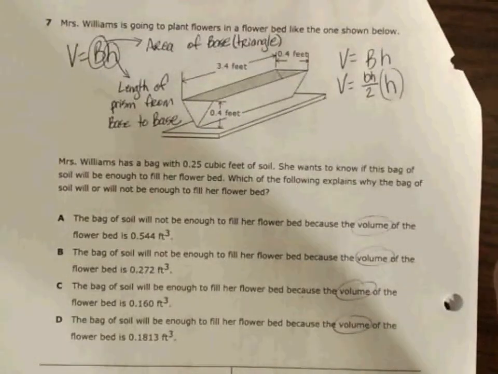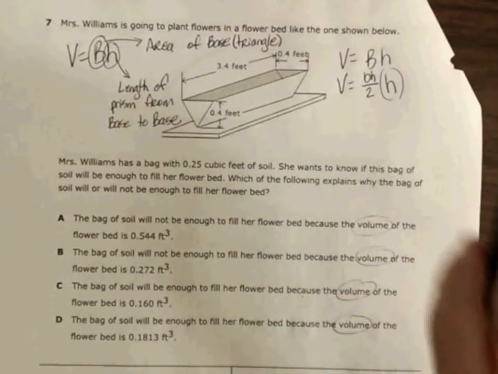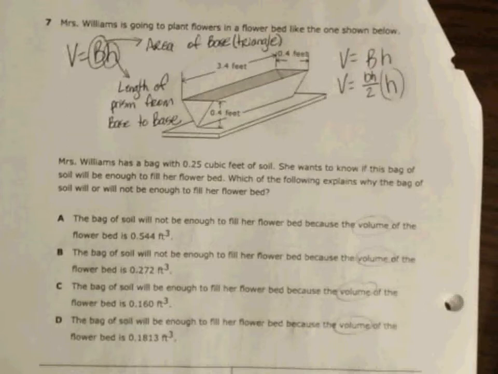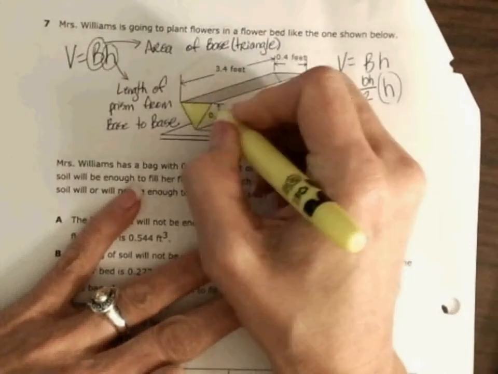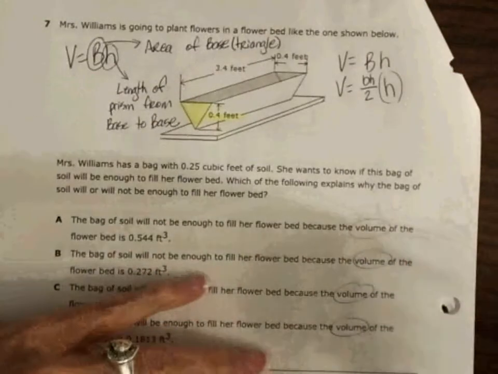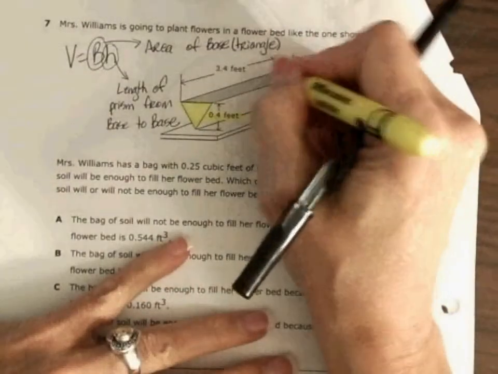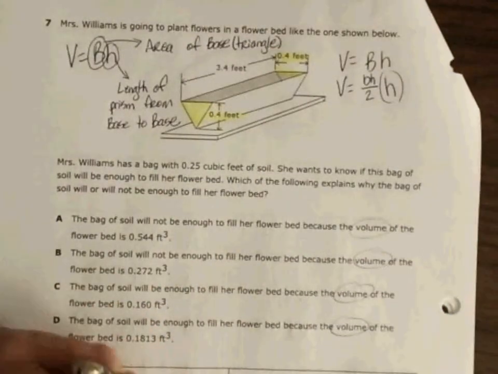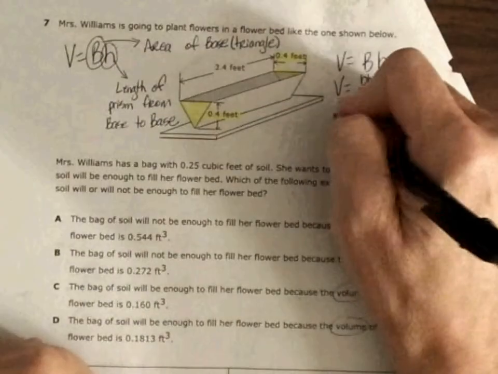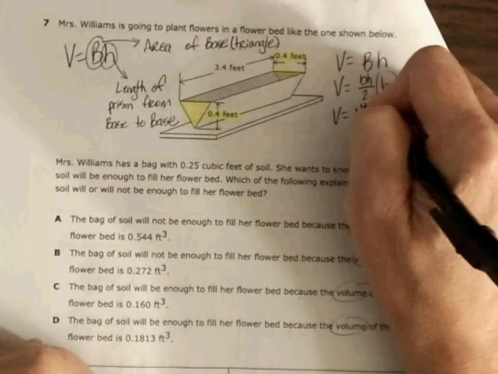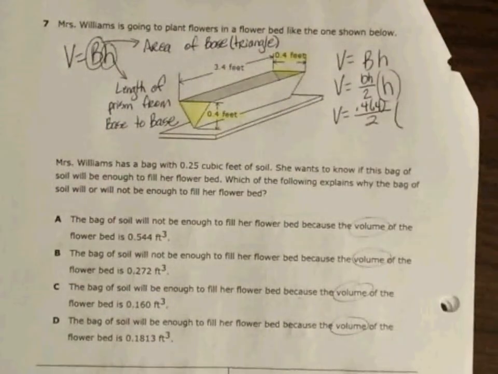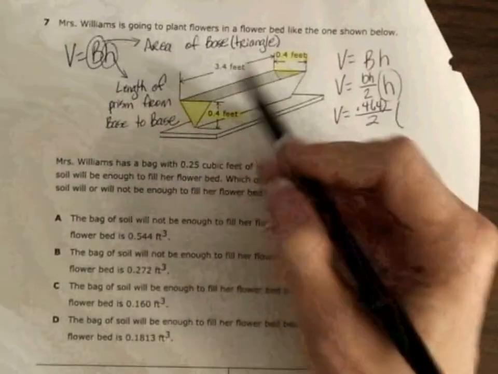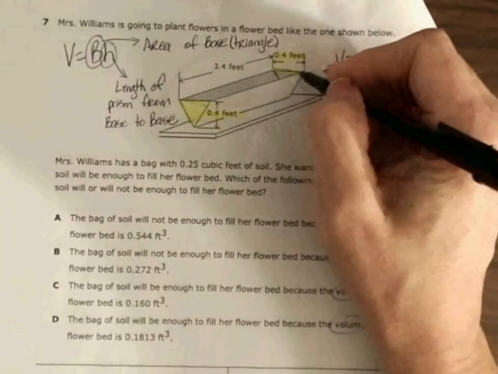It tells you that this 0.4 is the height, and if you look down here, 0.4 is the base. So 0.4 times 0.4 divided by 2, times what is the height of our prism? Remember, the height of the prism is the length from base to base. This is one base, this is our other base. Find the length, 3.4.